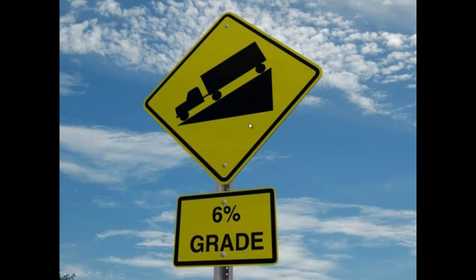So first, what we're going to look at is the basic definition of grade again, which I know we established in class yesterday. When you see 6%, that's just 6 out of 100. So that's 6 units of measure of rise over 100 units of the same measure for run. And you have to make sure they're the same measure, otherwise the units don't divide off and you don't get the nice unitless 6%.